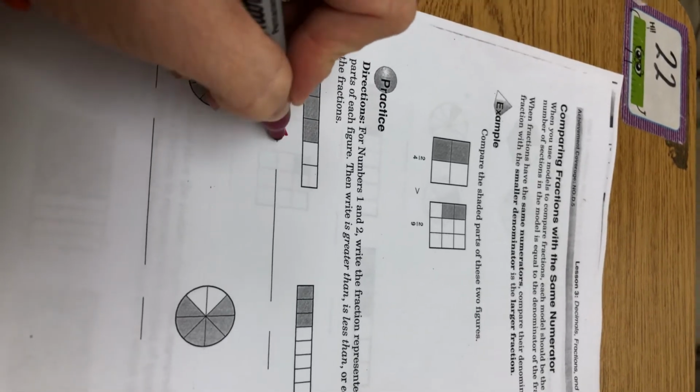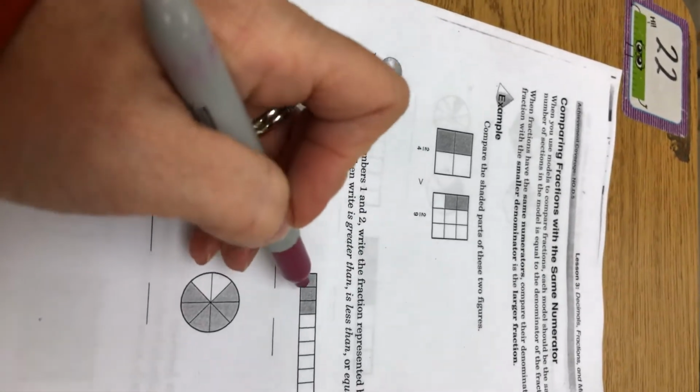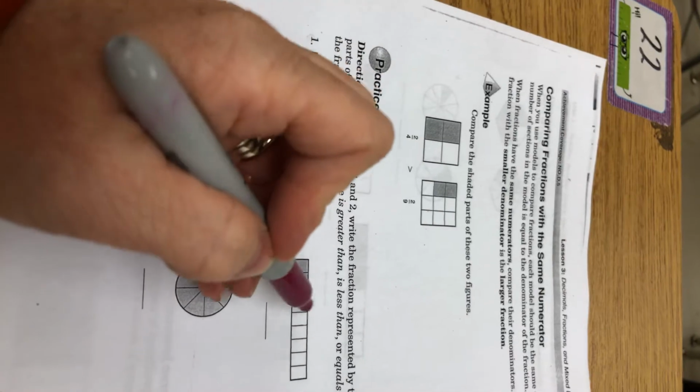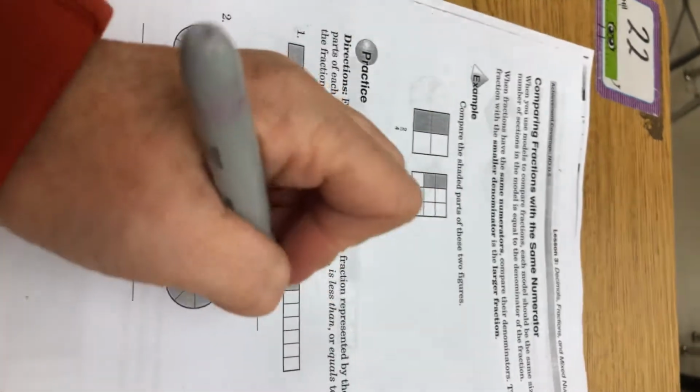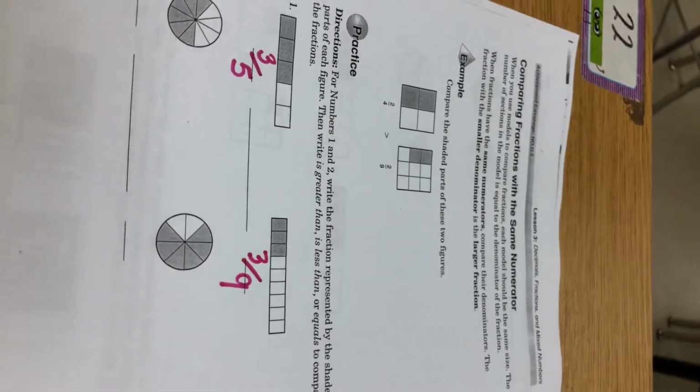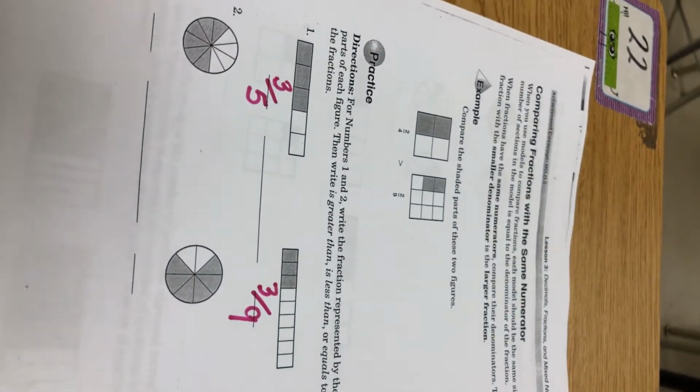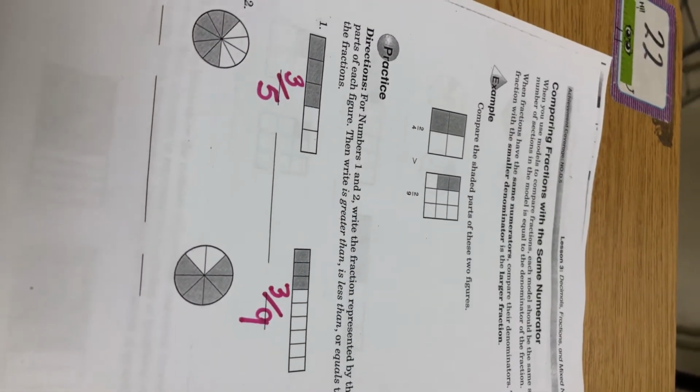So let's take a look at this one. This one's broken up into 5 pieces. And this one's broken up into 1, 2, 3, 4, 5, 6, 7, 8, 9. It's broken up into 9 pieces. This has 3 pieces shaded, and this one has 3 pieces shaded. Well, would you rather have 3 out of 5 or 3 out of 9? 3 out of 5 would be larger, so that would be a greater than fraction.